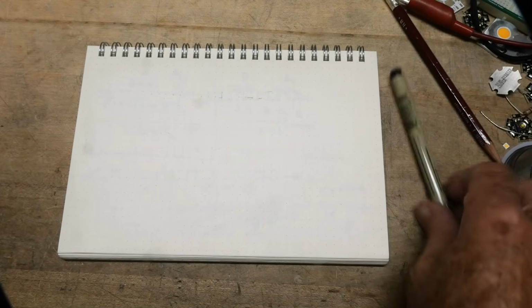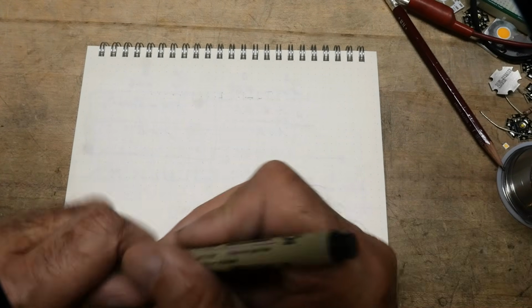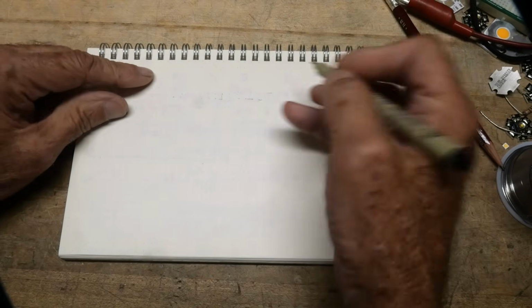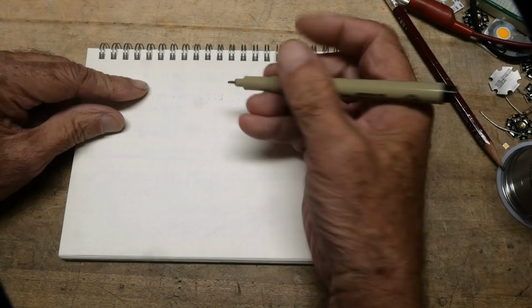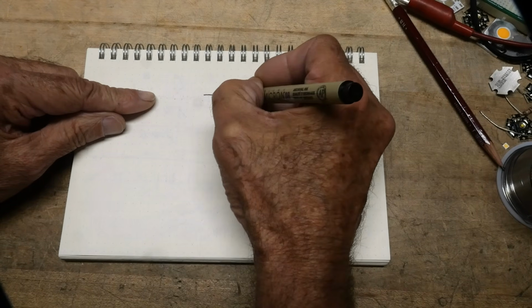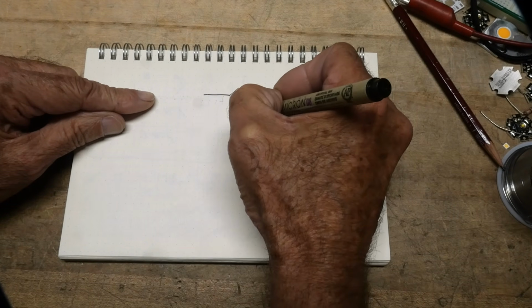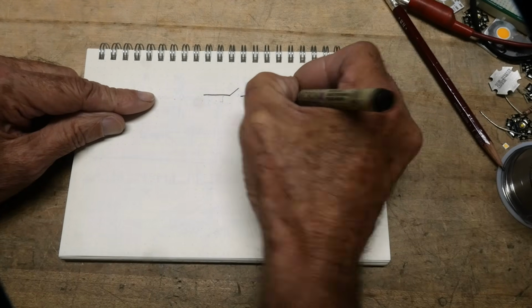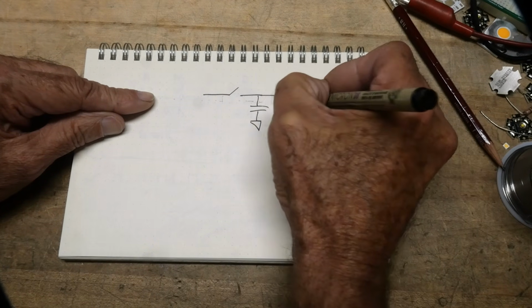Okay, we're going to talk about sampling today. What does it mean to sample? Well, in general terms, to sample is to grab something. So maybe a simple sampler would be a switch and a capacitor, and then a buffer.